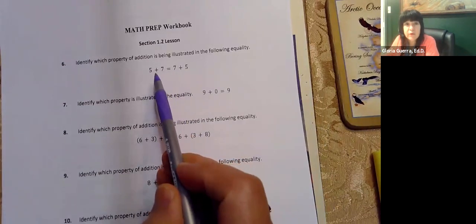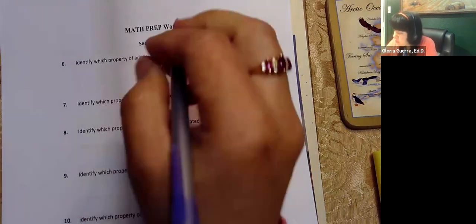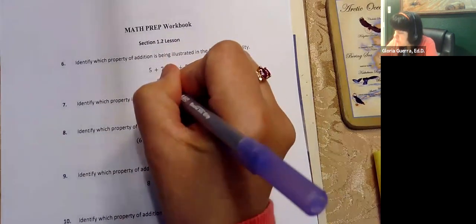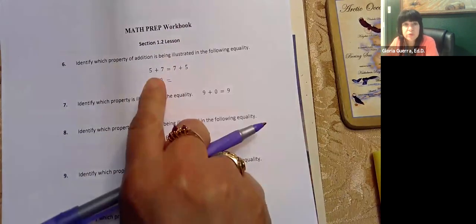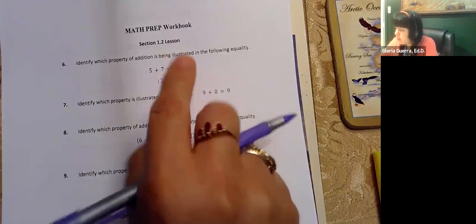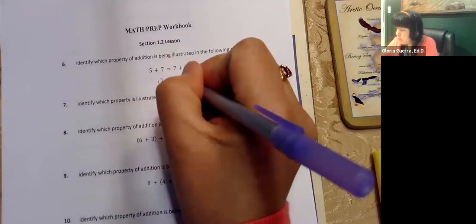see here, 5 plus 7 equals 7 plus 5. Okay, so 5 plus 7 is 12. And then look how these two numbers switch positions. And 7 plus 5 also equals 12. So the left side does equal the right side.